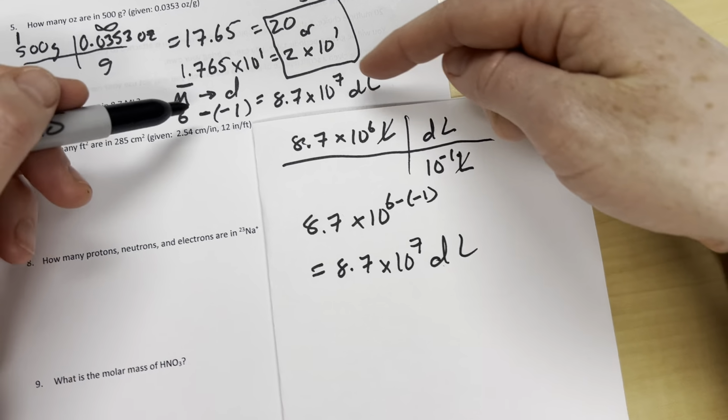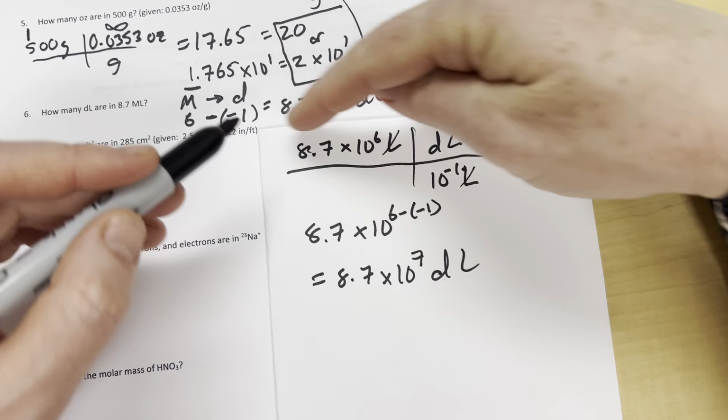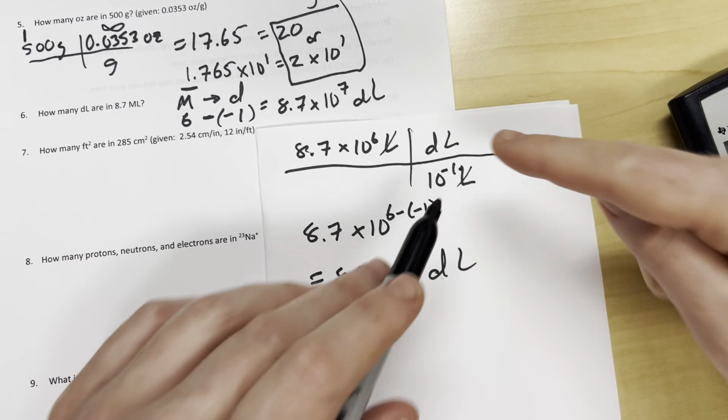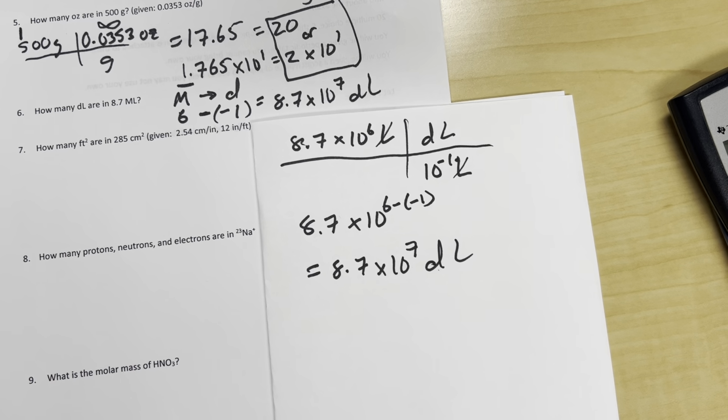In fact, you're just doing a shortcut here. You're taking the top number divided by the bottom number. Here's the top number and the bottom number. So it should work out.